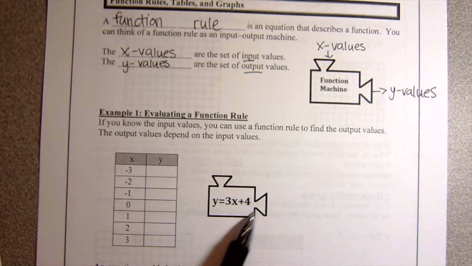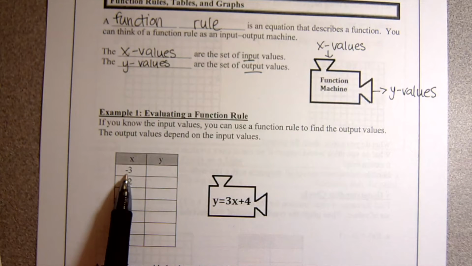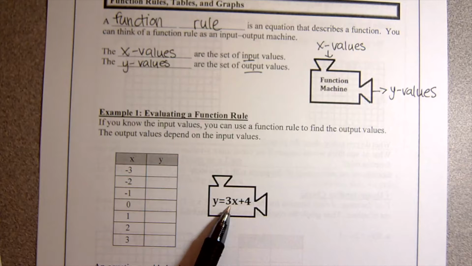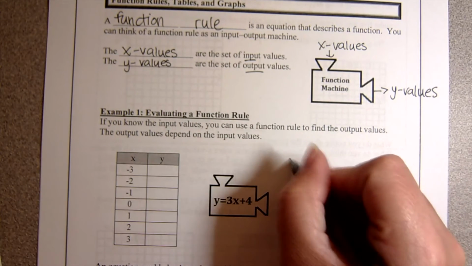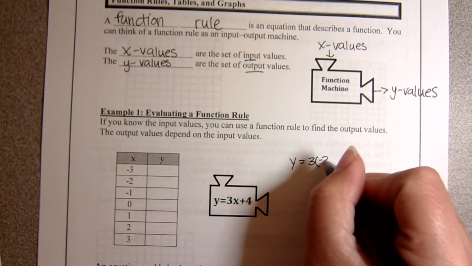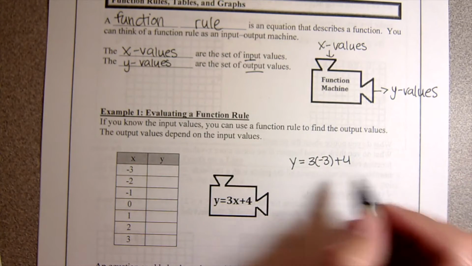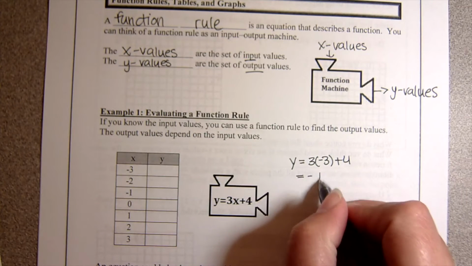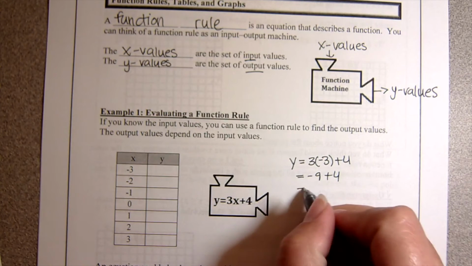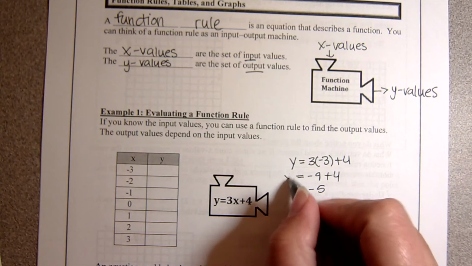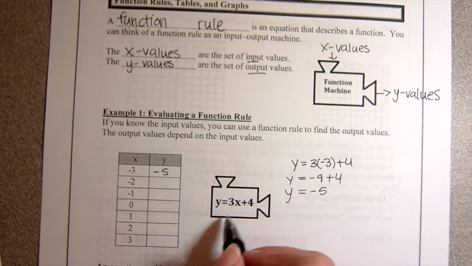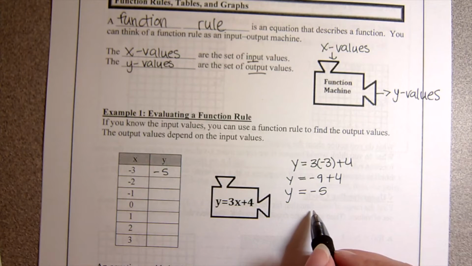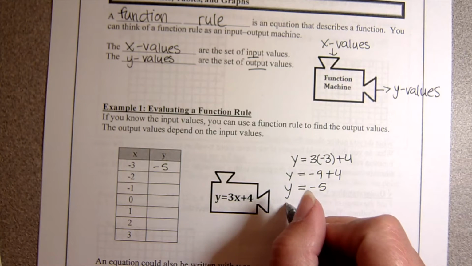They've given us this function, y equals 3x plus 4, and we're going to plug in each of the input values into this equation to find out what the output is. So if I plug in negative 3, y equals 3 times negative 3 plus 4. So 3 times negative 3 is negative 9 plus 4, which is negative 5. So y would be negative 5. When you put negative 3 into the machine, plug it in for x, you're going to get negative 5 as your output. And then we're going to do the same thing.